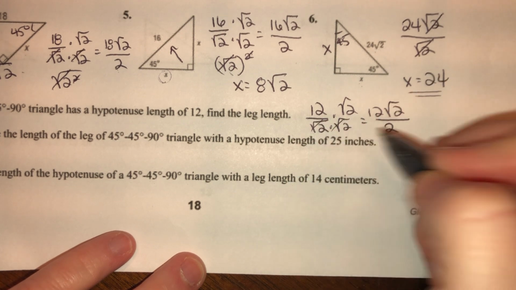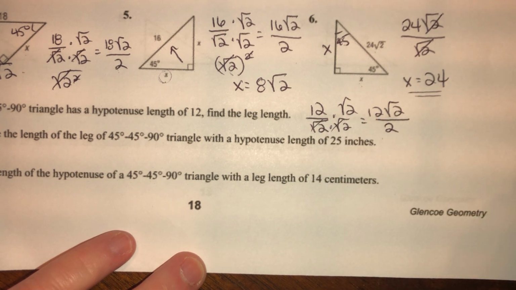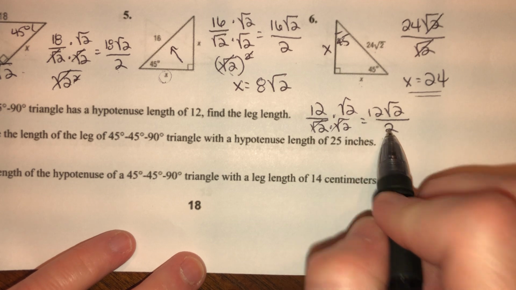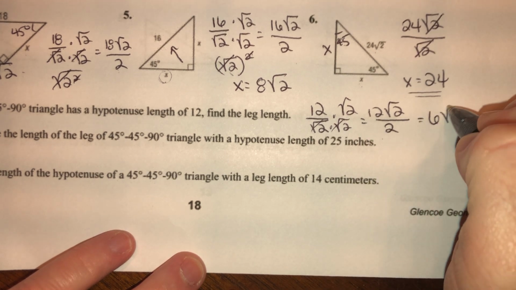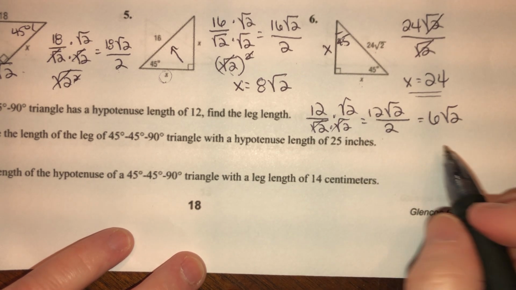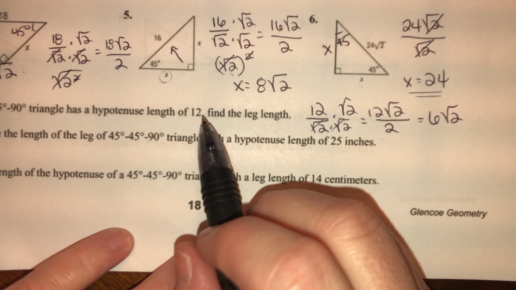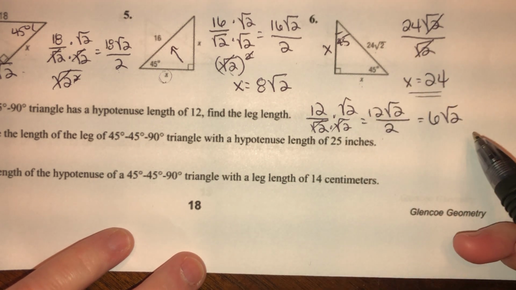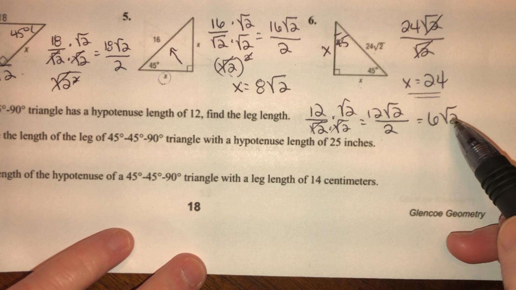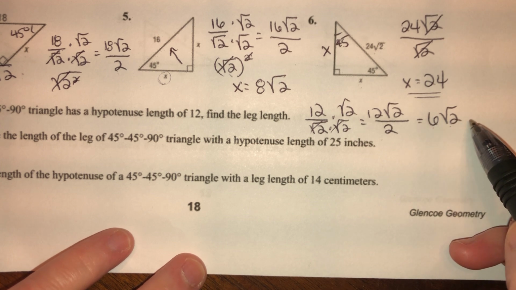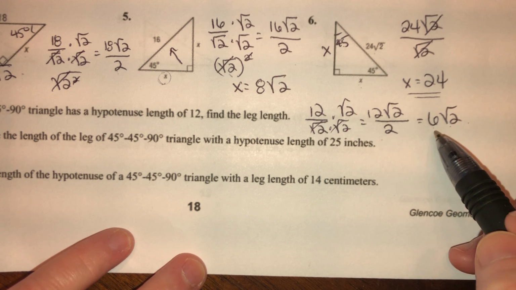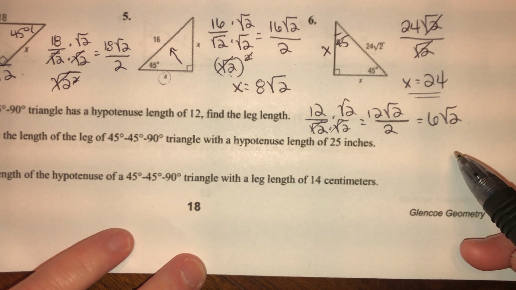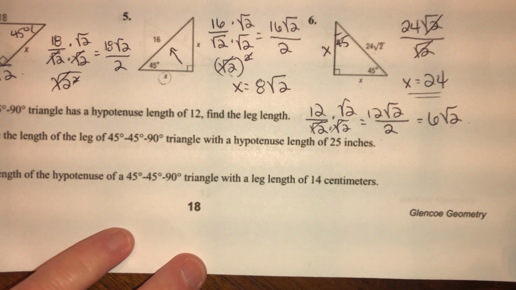The square roots cancel, and I'm left with just the base. And then I can divide 12 by 2 and get 6. So one leg is 6 times the square root of 2. And then if I multiply that times the square root of 2, I get 6 times square root of 2 times square root of 2, which is 6 times the square root of 2 squared, which is 6 times 2, which is 12. And that's what I started with, so that works.